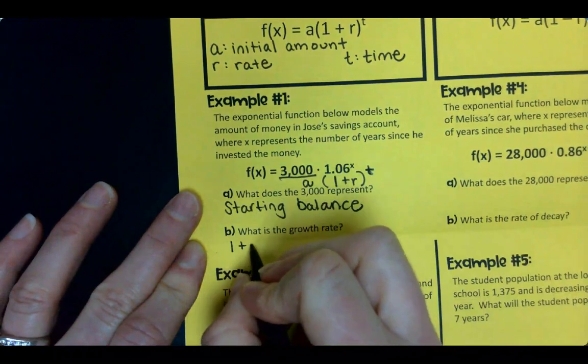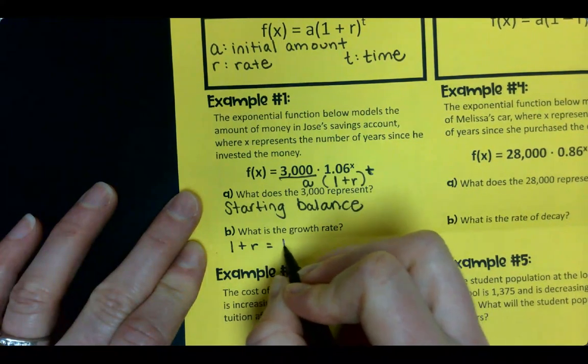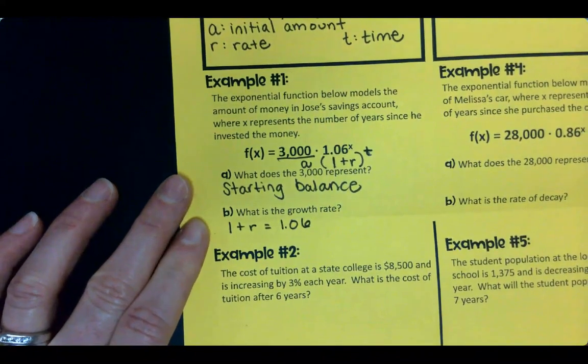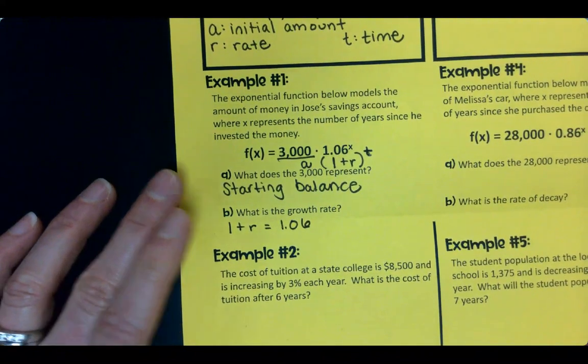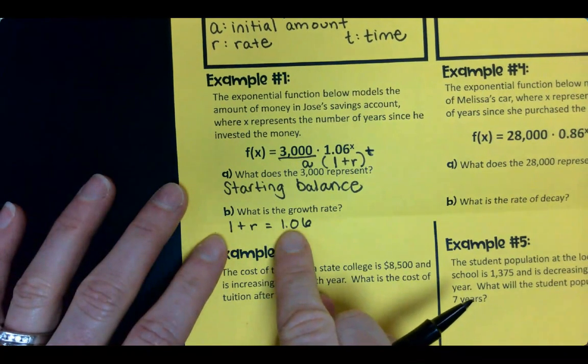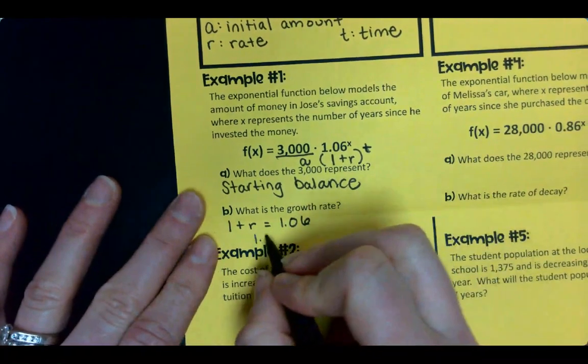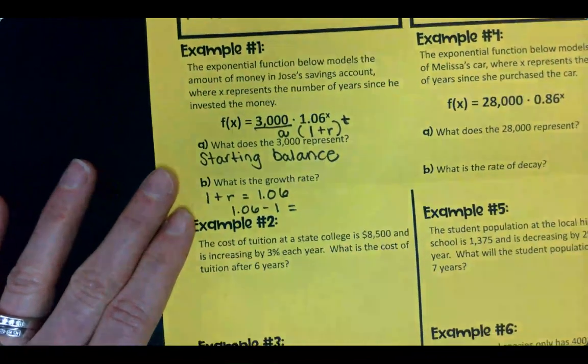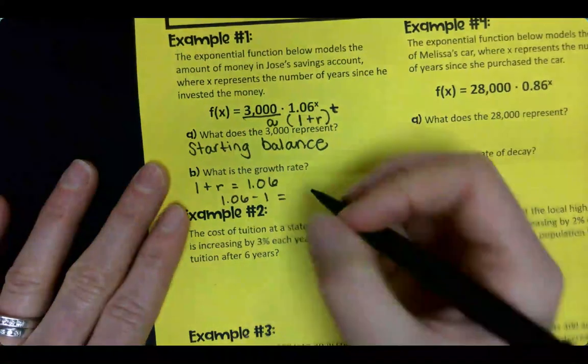So 1 plus r is going to give us 1.06. So in order to find the rate, we could just subtract those. We could take 1.06 and subtract 1. 1.06 minus 1, what does that equal? Yeah, just 0.06.